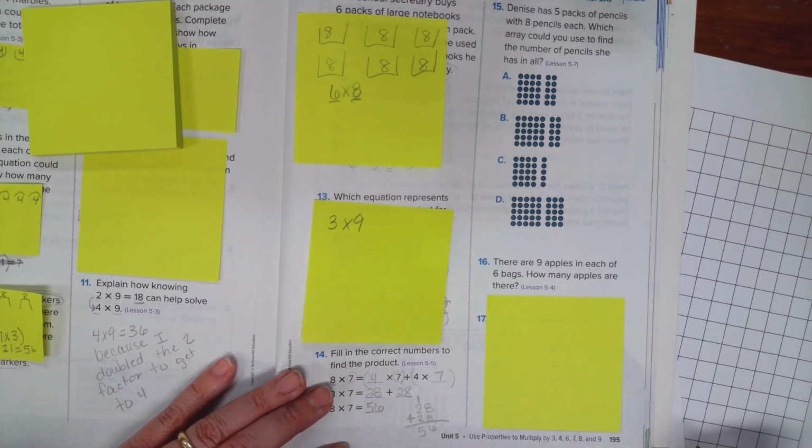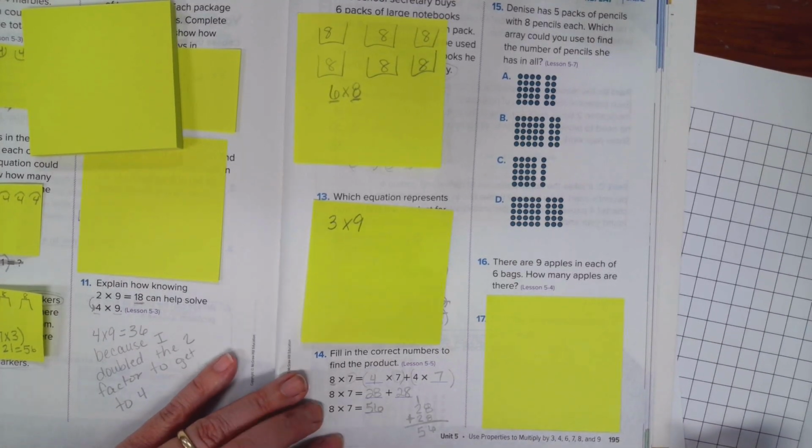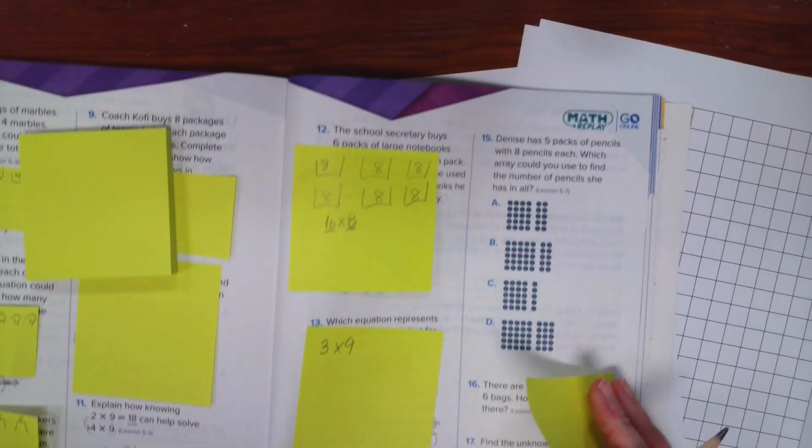56. Remember, the properties of 8 is we can break it down to 4 and 4, or we can break it down to 3 and 5. Those are the more compatible numbers. Alright, let's move on. We're up here on number 15.